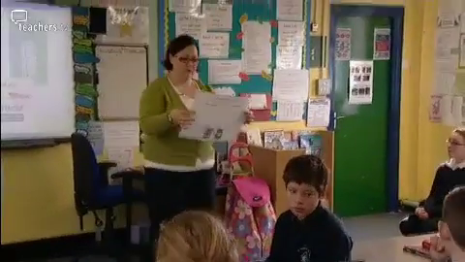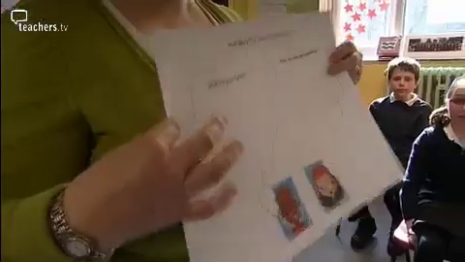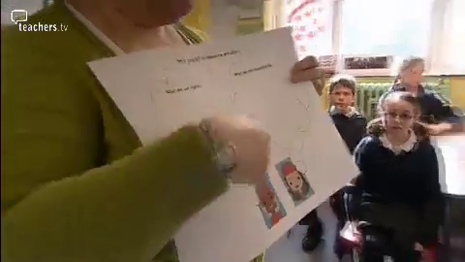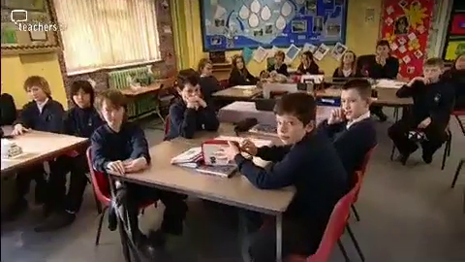You'll notice that you've got a sheet on your tables and there are 2 questions on that sheet. The first question says, when you're using ICT to communicate with others, what are your rights?